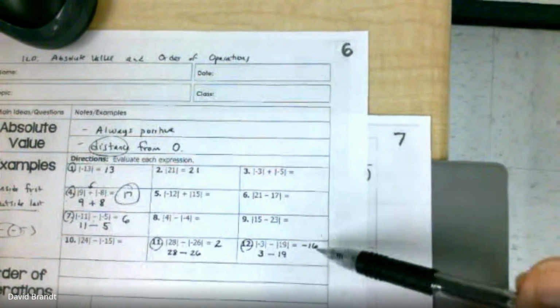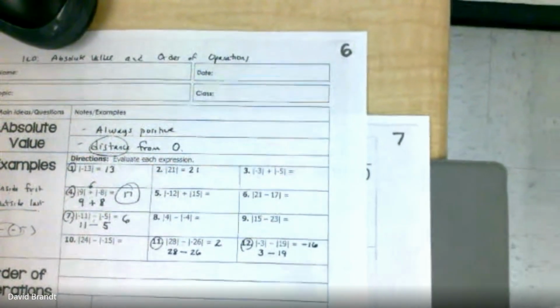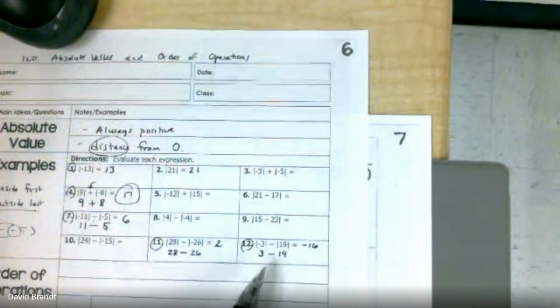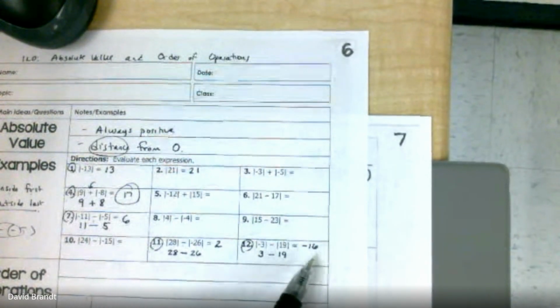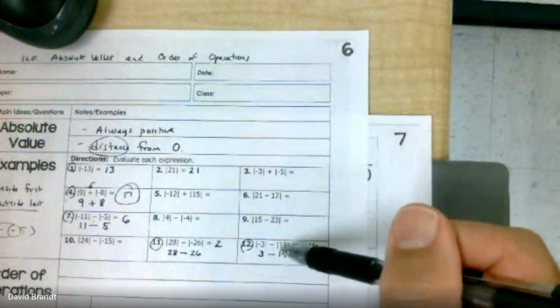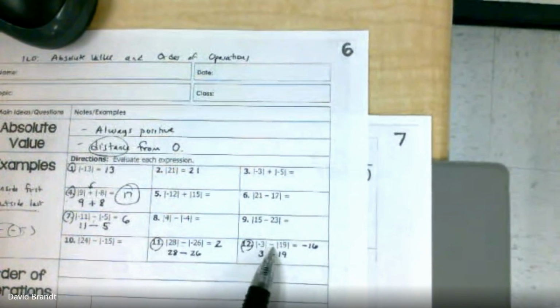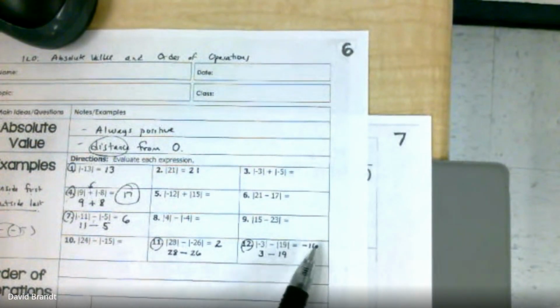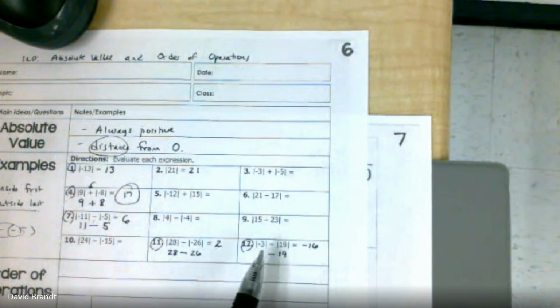Now notice this answer is negative. Just because a problem has absolute value in it doesn't mean the final answer can't be negative. All right. But those numbers themselves were positive. But since the minus sign was outside, yes, the final answer could be negative, even though the problem has absolute value signs in it.